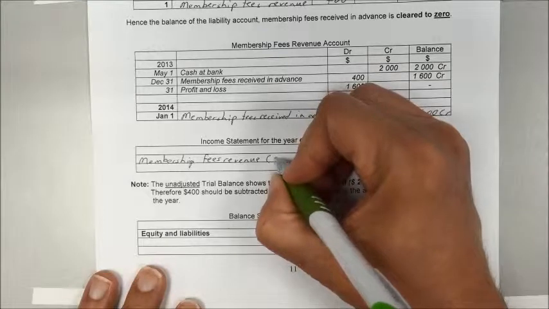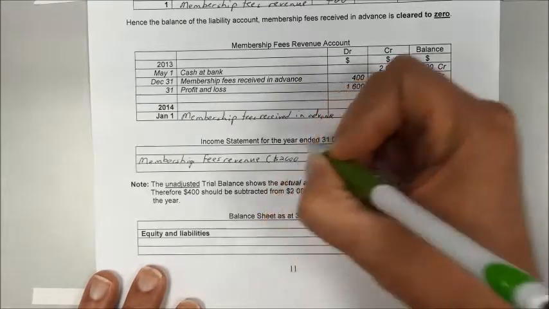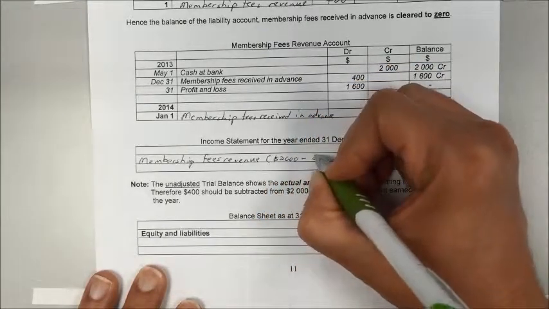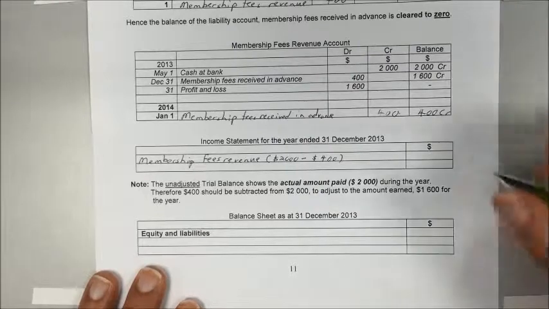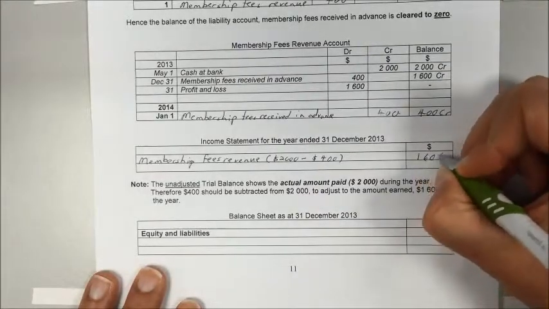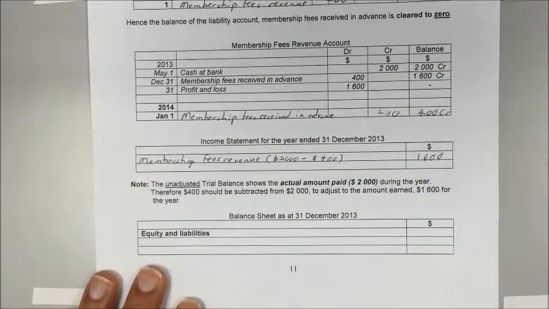The amount that you received was $2,000, but $400 was unearned. So you have to subtract this amount. So you only have $1,600 that was earned for the year 2013.